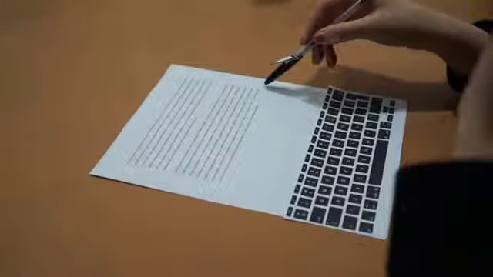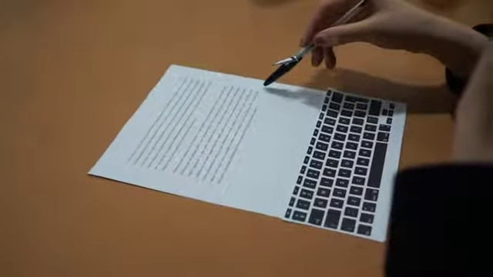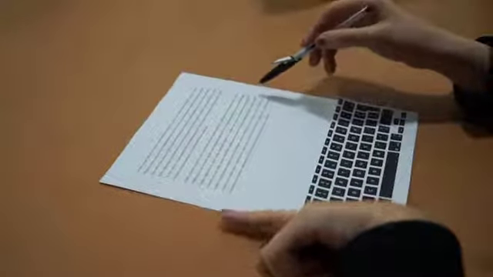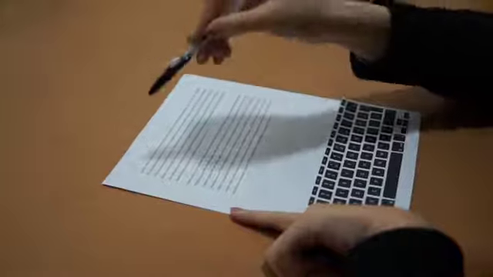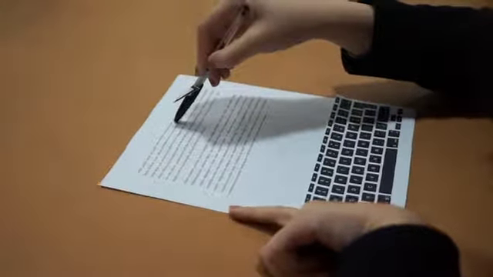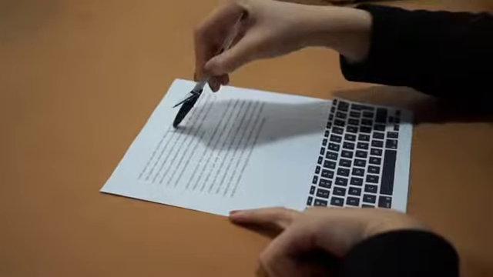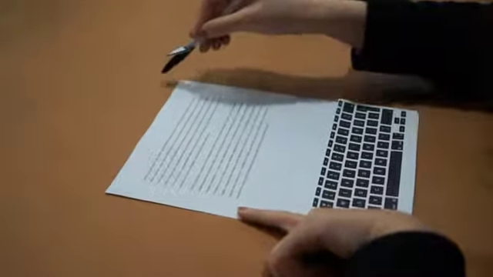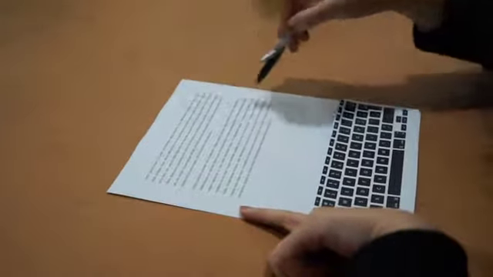So my first task for you is to select the first sentence and change it to a heading. Select the first sentence. Okay, so I will go from the beginning to the end, and then I will imagine here is a selection bar that I can change the options.